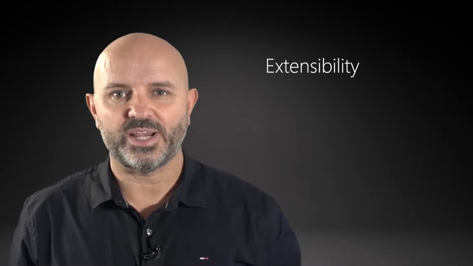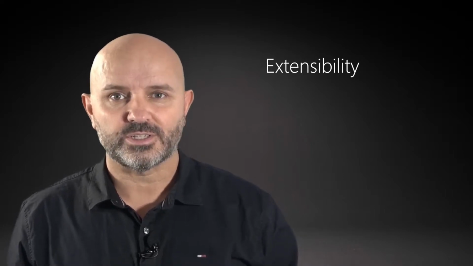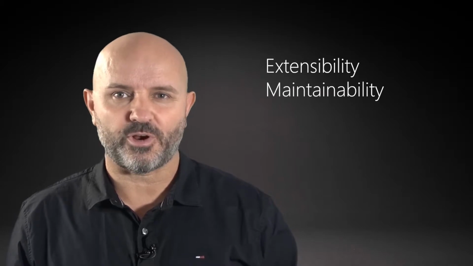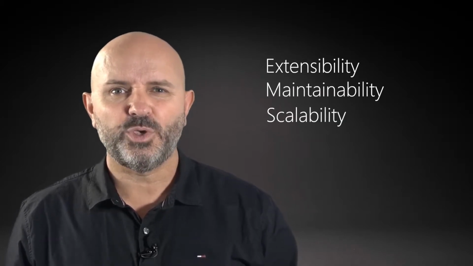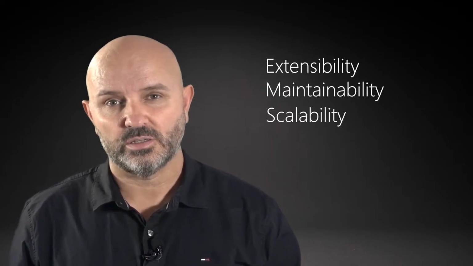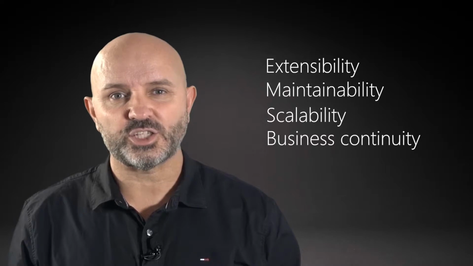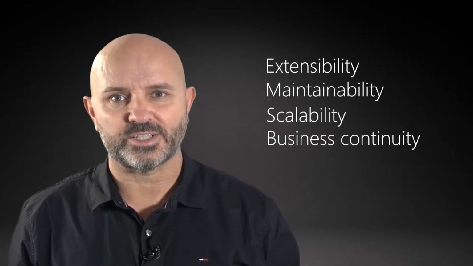Extensibility, such as gateways, custom connectors, Azure functions, hybrids, maintainable and predictable upgrades, no more broken apps, scalability, computing power when you need it on your terms and at a minimal cost, business continuity and disaster recovery, worry-free deployment into the customer's environments.